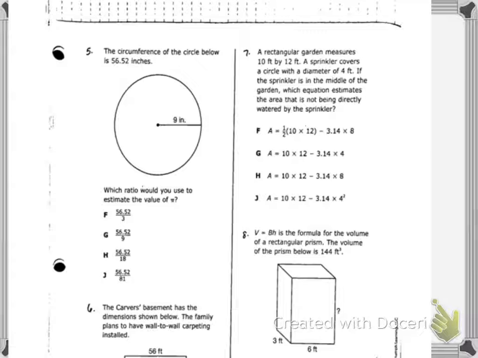The circumference of the circle below is 56.52. Which ratio would you use to estimate the value of pi? So really it's just asking to give the ratio, what does pi equal? And this is one of the ratios that I told you that you definitely had to remember. So if you remember it, or if it's on your math chart, you know that pi equals C over D. So what I'm looking for is the circumference over the diameter.